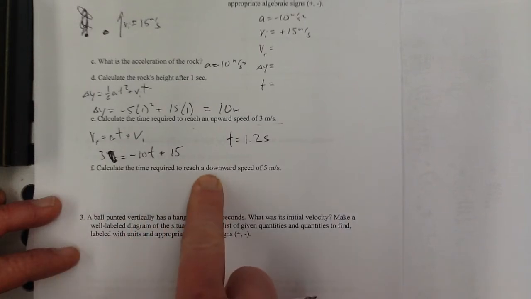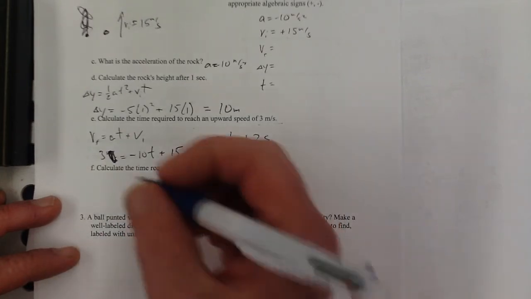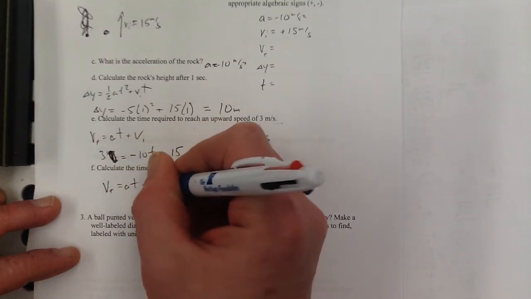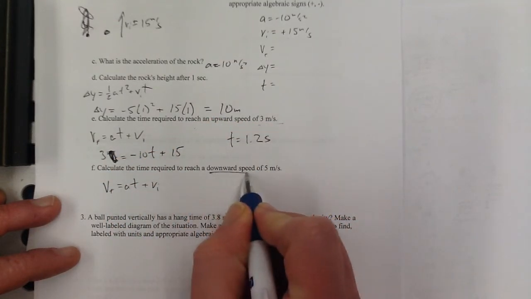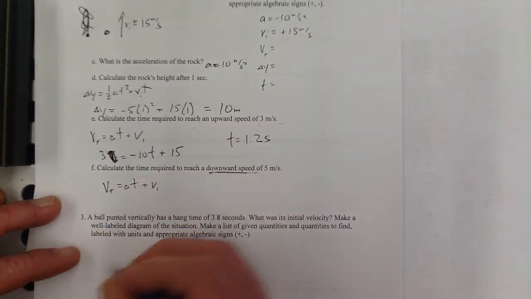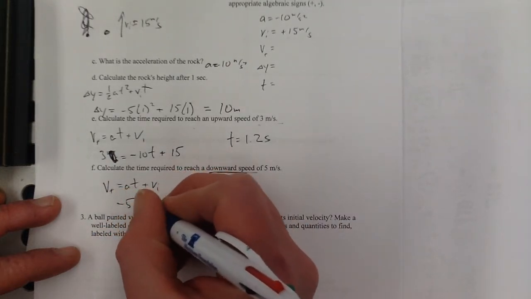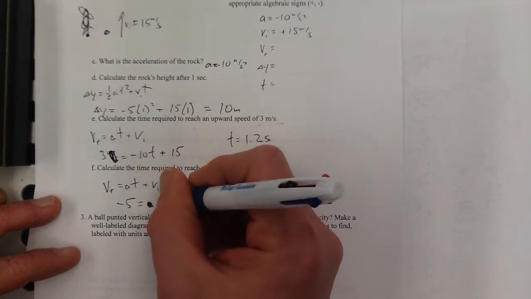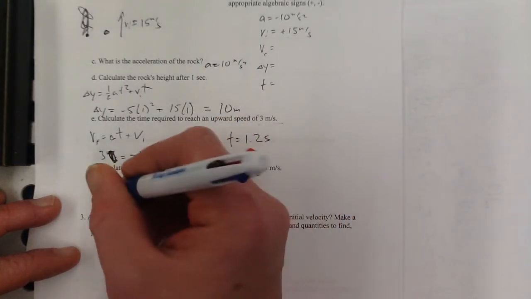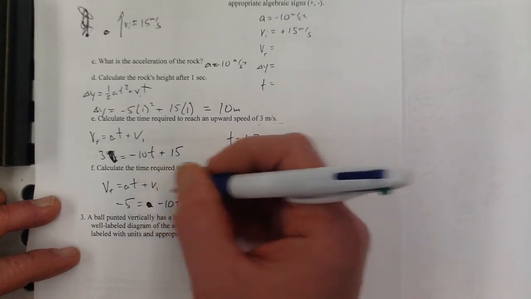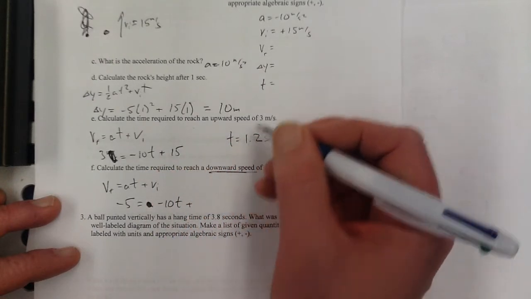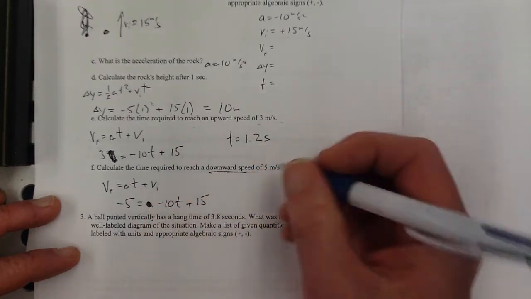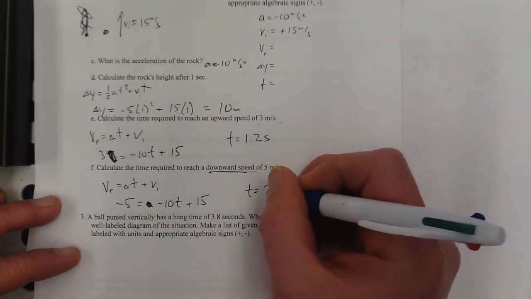How about the time required to reach a downward speed of 5 meters per second? So a downward speed, that's going to be a final velocity of negative 5, which is absolutely crucial that you get that sign right. And the initial velocity is still 15 in the up direction. If you solve for this, you get time is equal to 2 seconds.